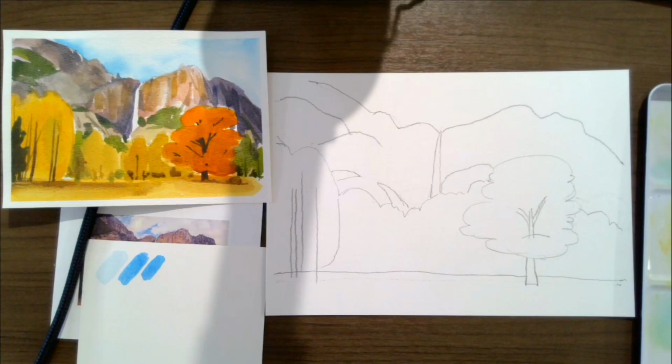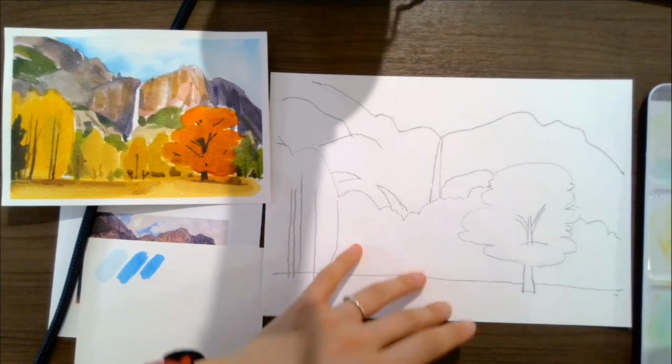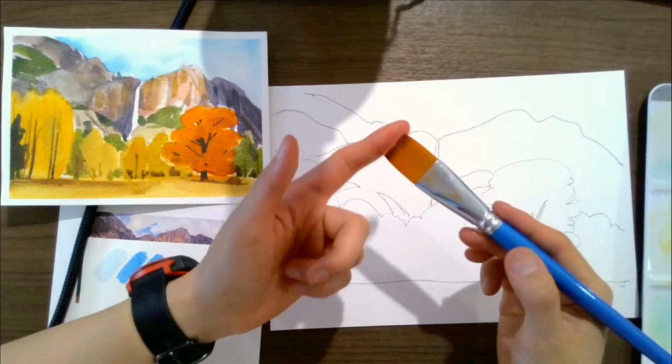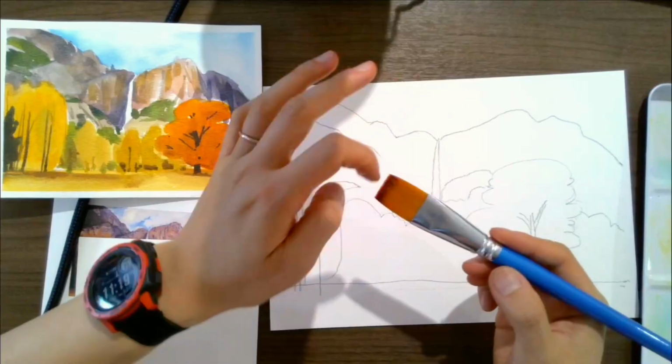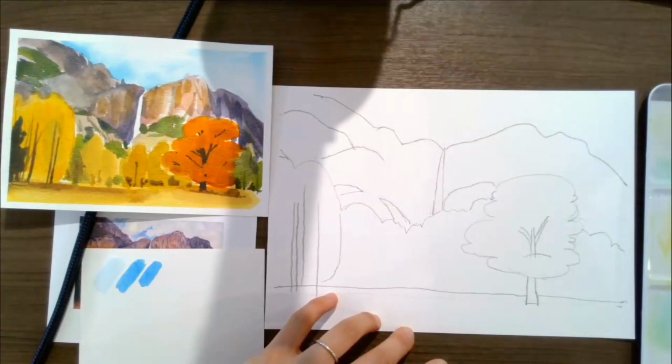I think everyone's got the blue ready. Okay, great. I see some of you have started on the sky. That's great. I'm going to show you a technique that I used for this one if you want to follow along. I'm using this larger, this is called a flat brush because it's got this rectangular shape. I like using this one when I have a lot of area to cover.